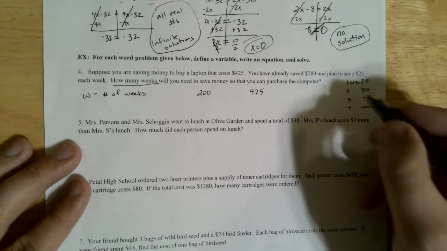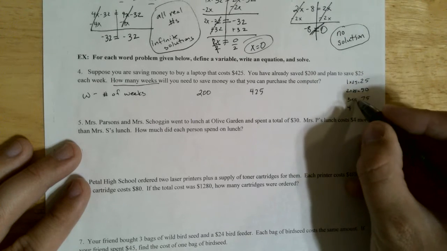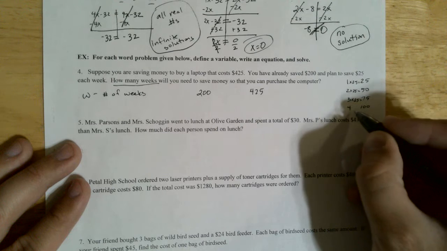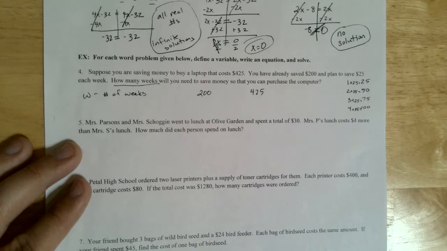1 times 25 is 25. 2 times 25 is 50. 3 times 25 is 75. 4 times 25 is 100. So it seems that for each week that I save up, I am just multiplying the week number by 25 in this case.